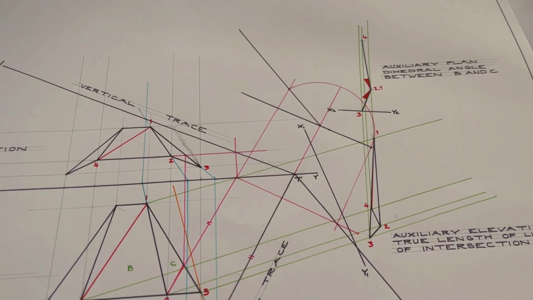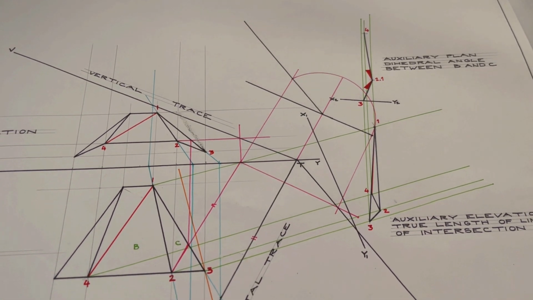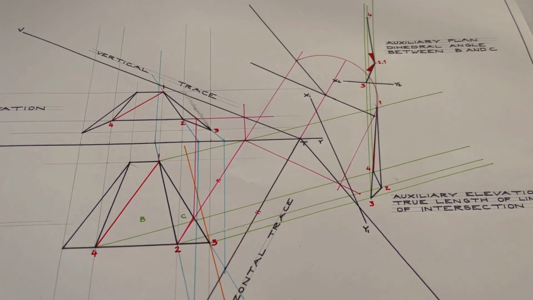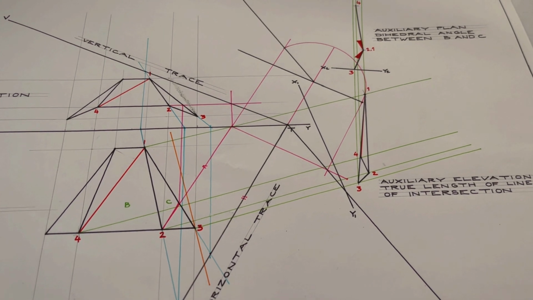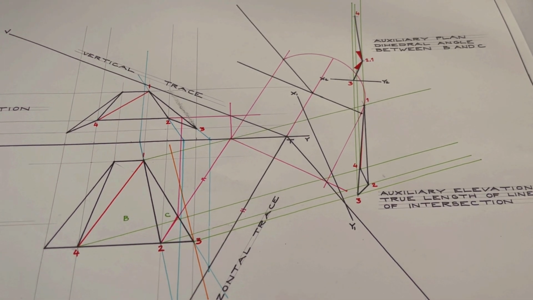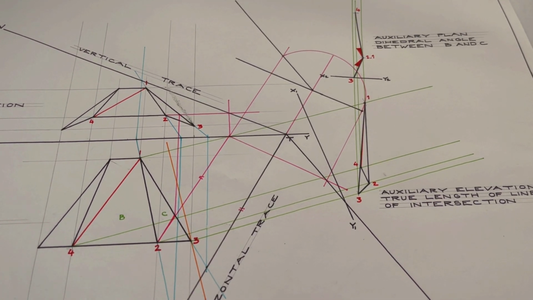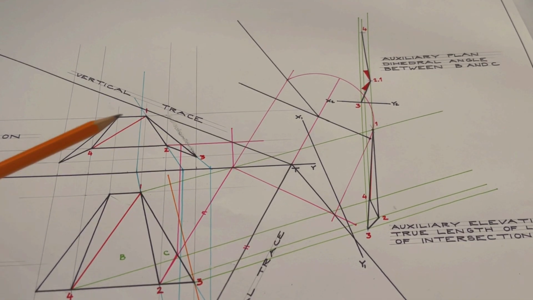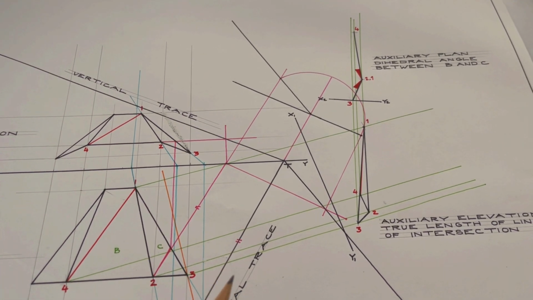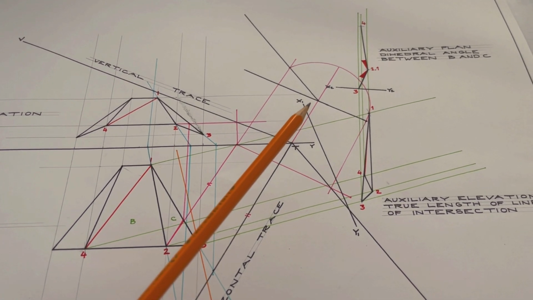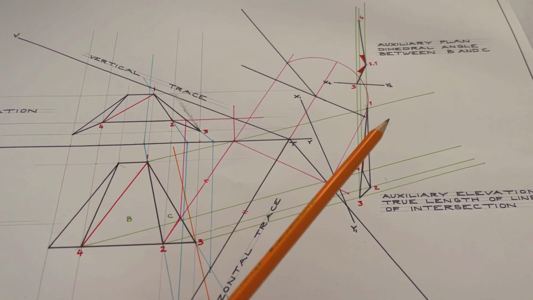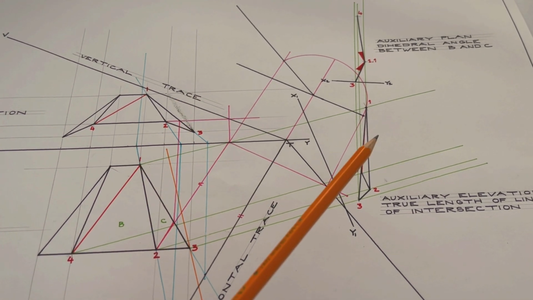And finally, part D, which asks us to determine the true angle between the vertical trace and the horizontal trace. So we want to find the true angle between the two traces. Now this is done by rebatment. So the first thing we have to do is get an edge view of this plane. So we extend on the horizontal trace, and set a baseline up across that.